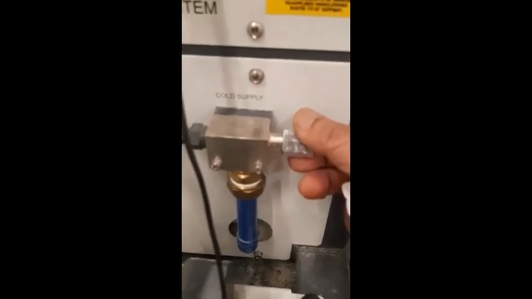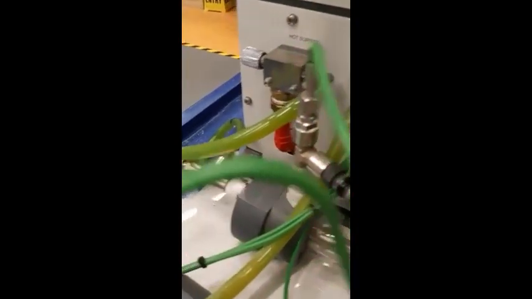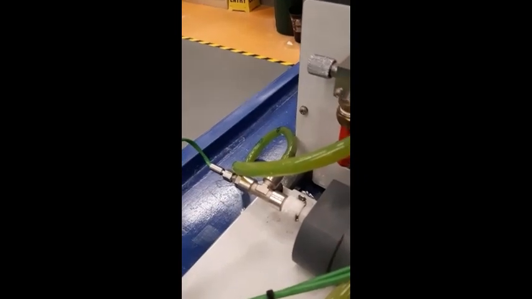At this moment, flow rate is stopped. So cooling water comes this way, goes this one, and then goes through this pipe, the archive pipe, and comes this way. And you see this is the blue one.